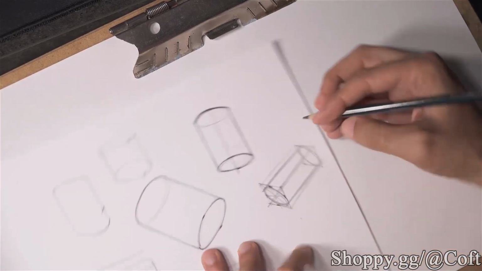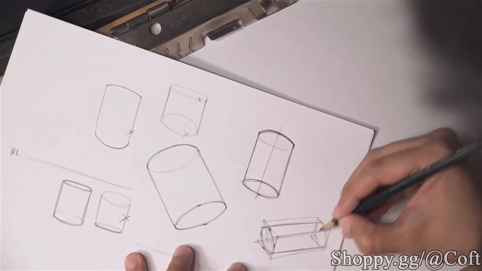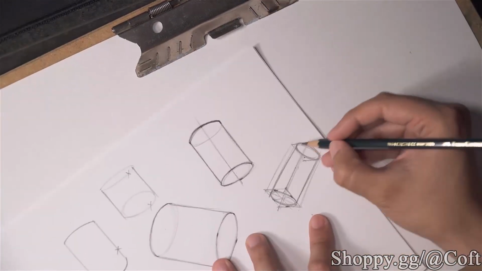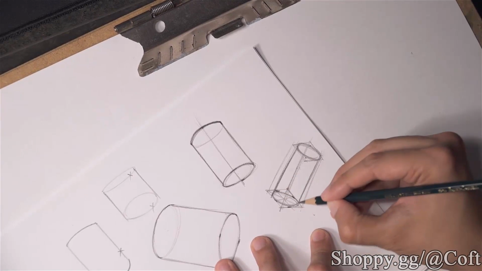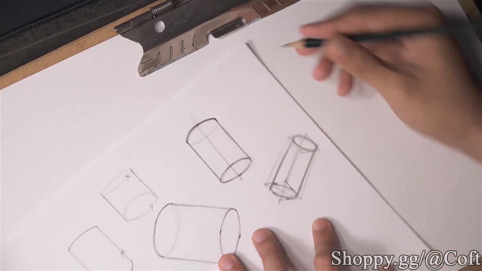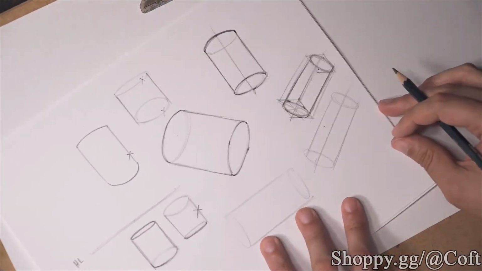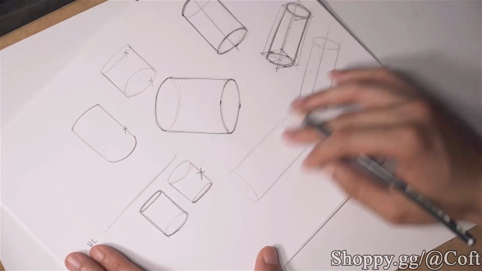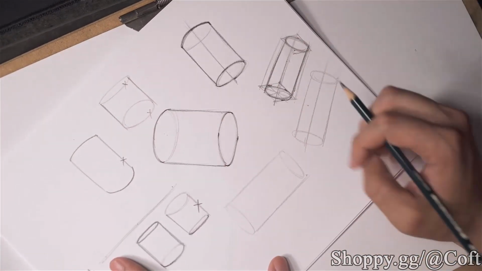So if you want something a little bit more accurate, this is a way you can construct it by drawing a box first. But in the end, I just want to see a page full of cylinders, and just do your best in terms of getting the degrees. Again, we're not going to go too much in depth with perspective as of now. Just make sure that you keep some of these lessons in mind when drawing these.